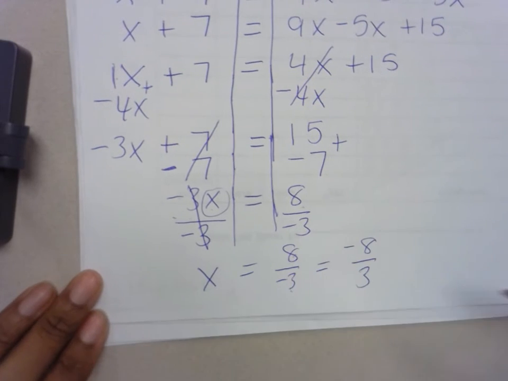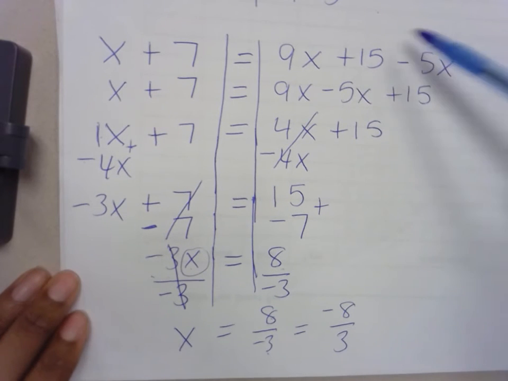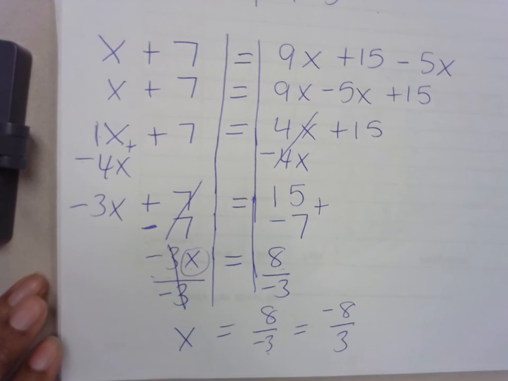All right, go ahead and try this problem, pause the video, try this problem on the whiteboard. If you have any questions, let me know. All right, let's go ahead and do the problems that are assigned for the Lesson 13 packet.